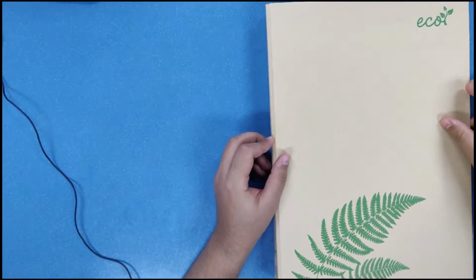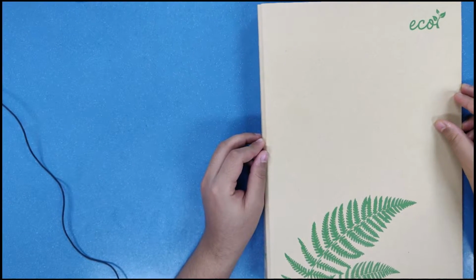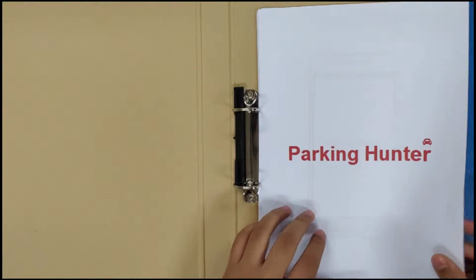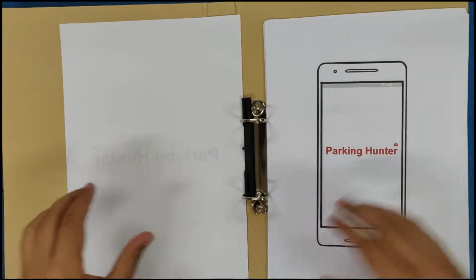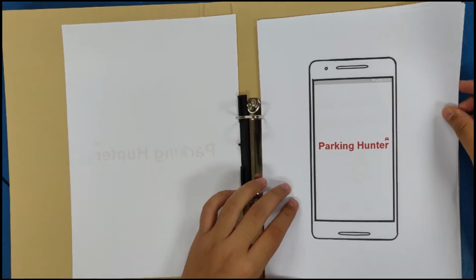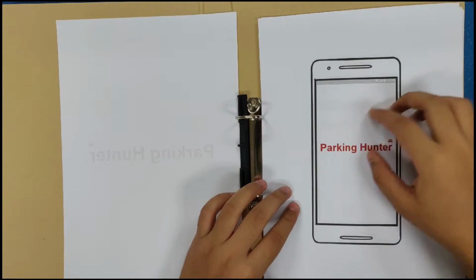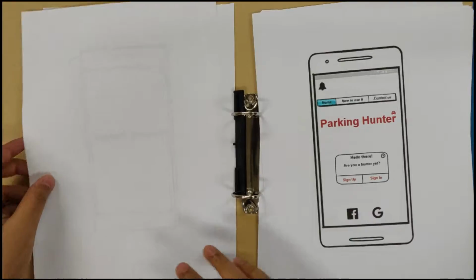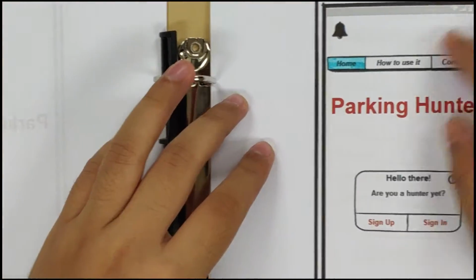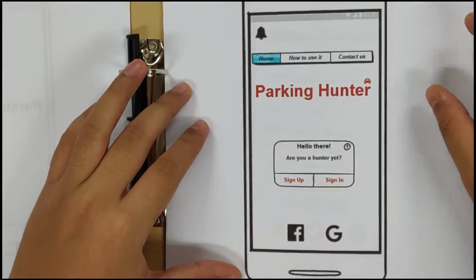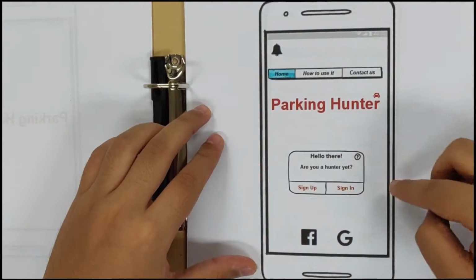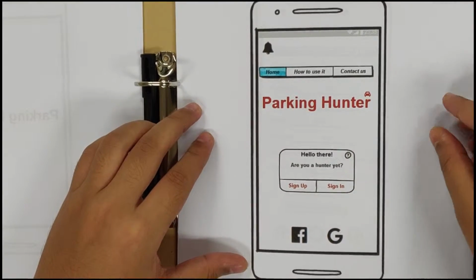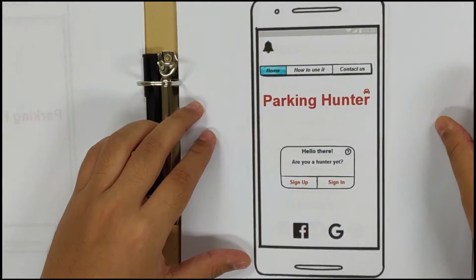In this video, we are going to show you how to use our parking app known as the Parking Hunter. When the user first clicks the application on their phone, this will be the first interface. The second interface comes as the home section, where the user will see a sign up and a sign in option. If the user does not have an account with the Parking Hunter, he or she just has to click on the sign up button.